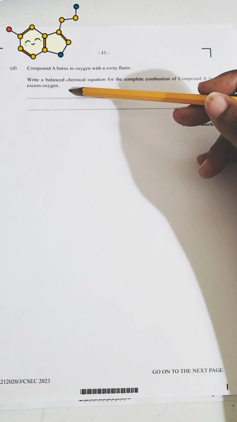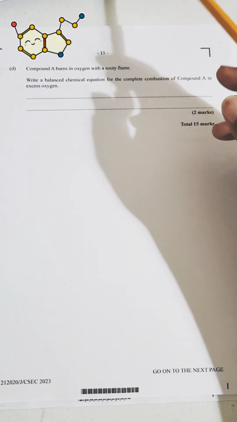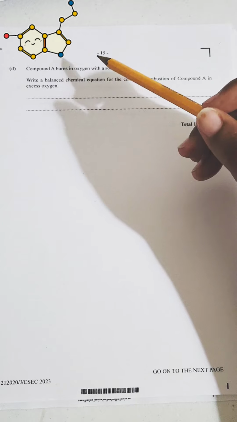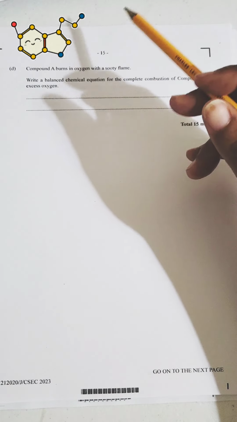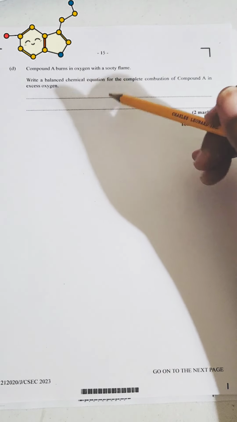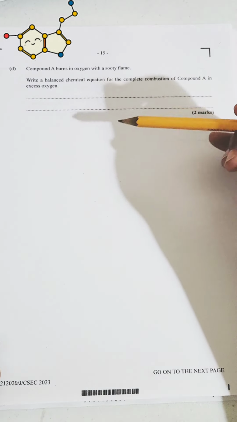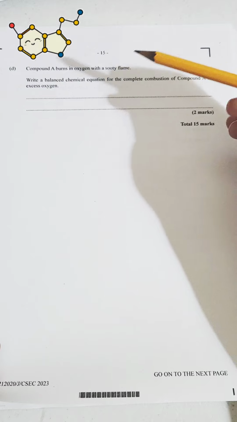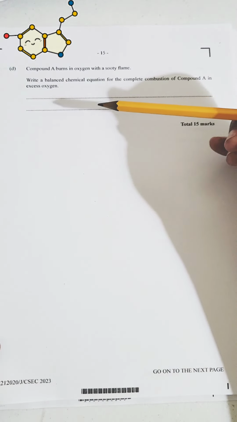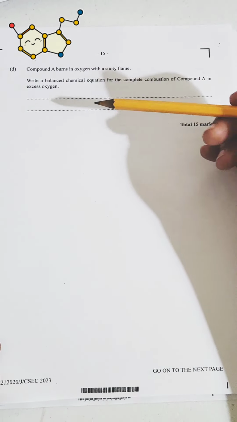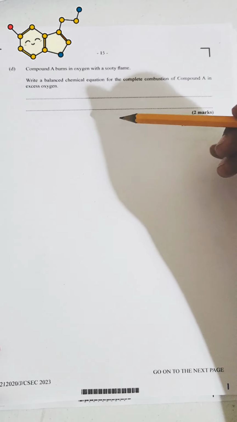So whenever combustion is involved with hydrocarbons or even with alcohols and stuff like that, the only products you're going to ever get is carbon dioxide and water. And from there you just balance the equation, but you must balance the carbons and the hydrogen atoms first and then deal with the oxygen atoms later. Rule of thumb, just a heads up.